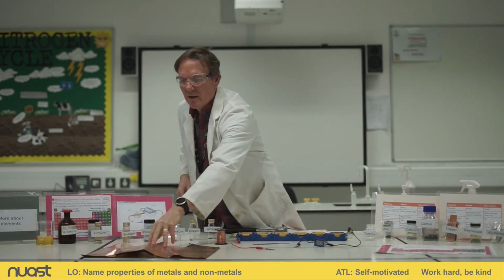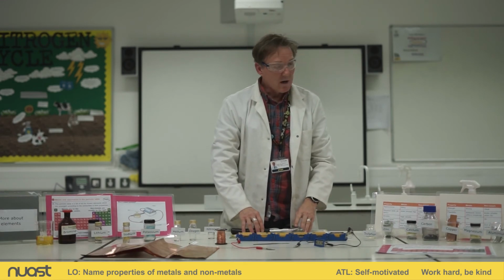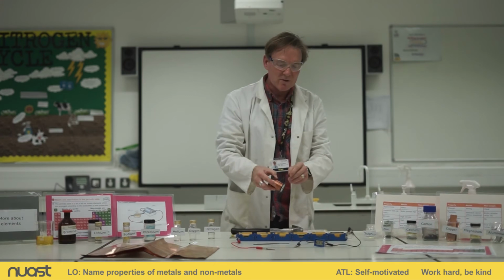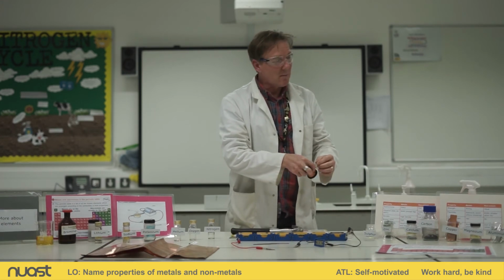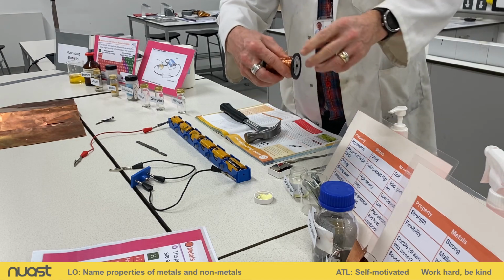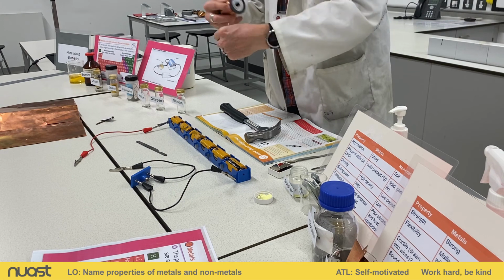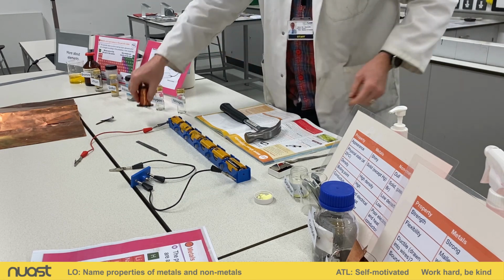All right, so malleability, or malleable, is a property of metals, and also ductile. Ductile means you can draw your element, your metal, into wires, and you can see here's our copper, and it's been made into this nice wire we have here.